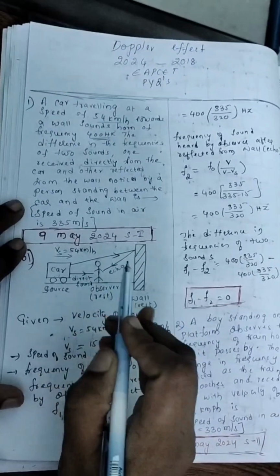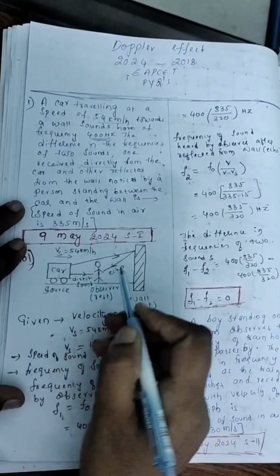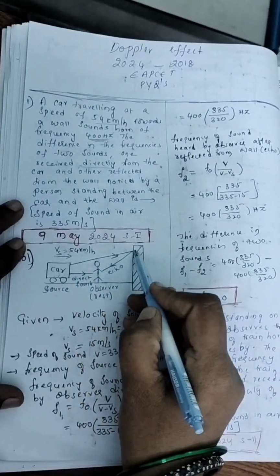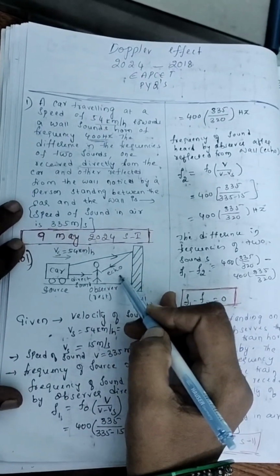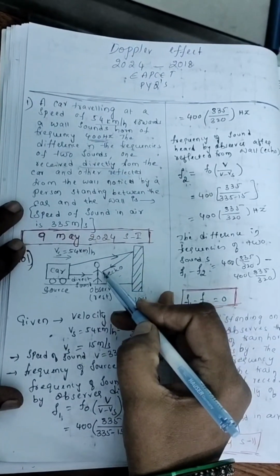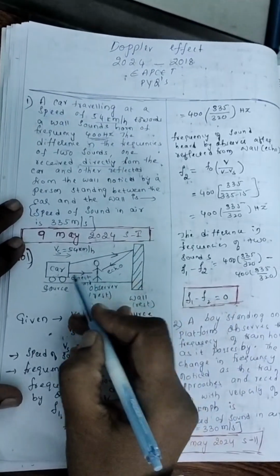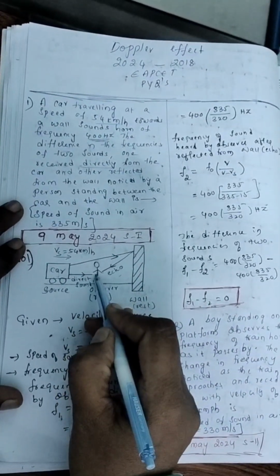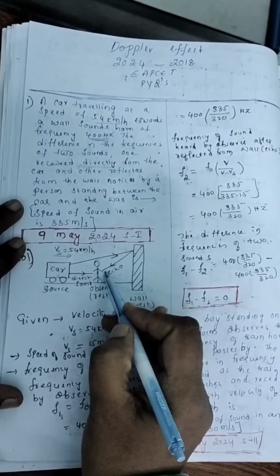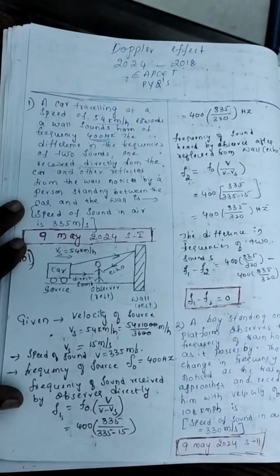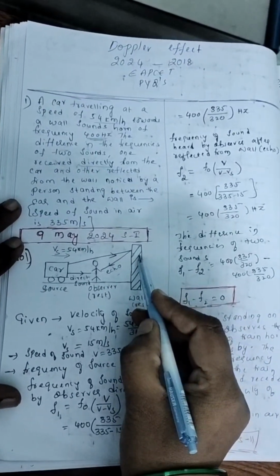Now, he is receiving two sounds. One sound coming directly from the car. The other sound goes towards the wall and reflects back. That we call an echo. So, the other sound is the echo produced. He is listening to two sounds. One directly from the car. The other, the echo produced, or the sound by the reflected sound wave from the wall.